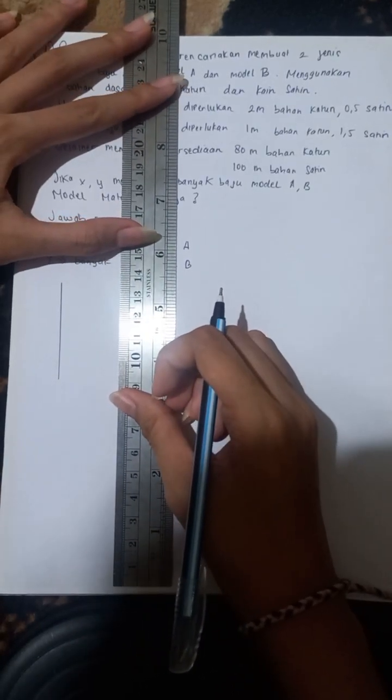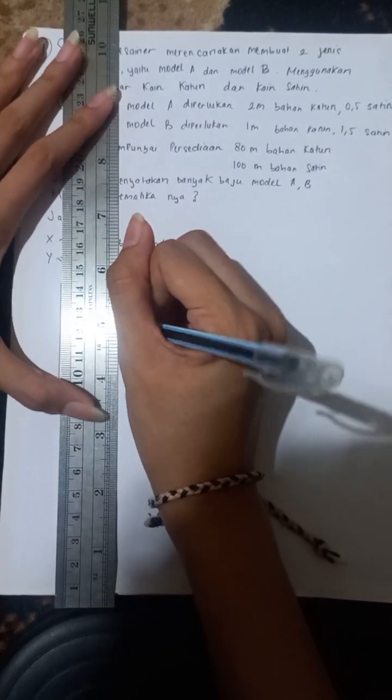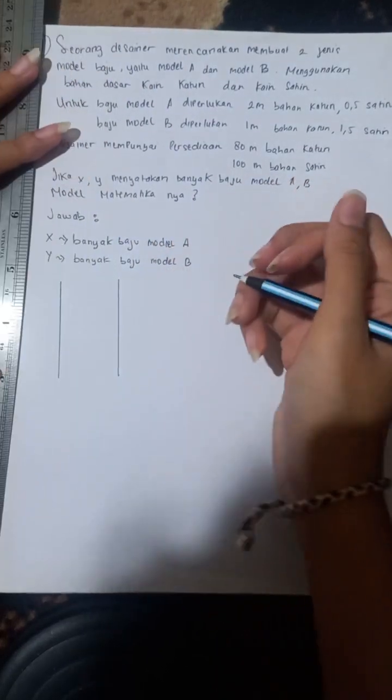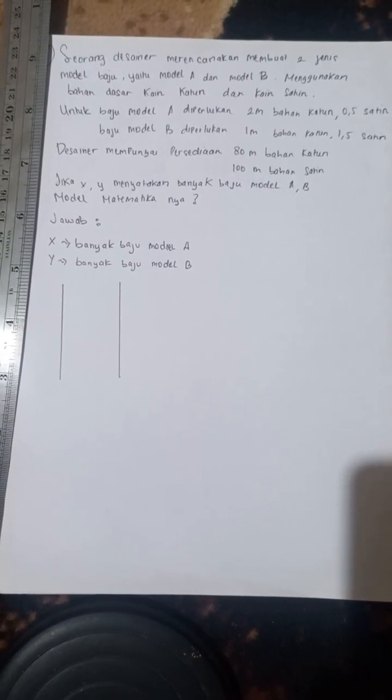The first column is the type of clothes. The second column is model A. The third is model B. And finally, the number of each type.